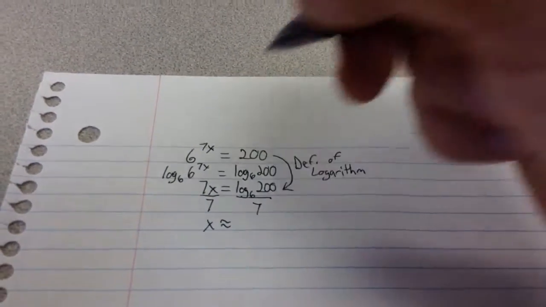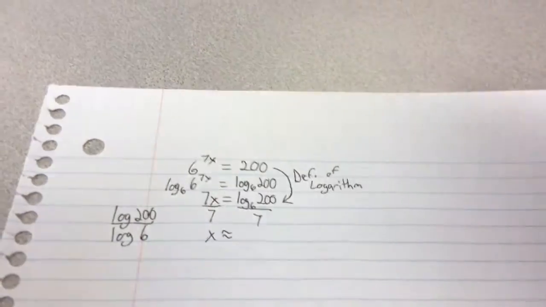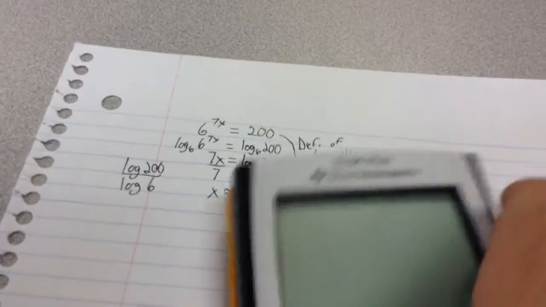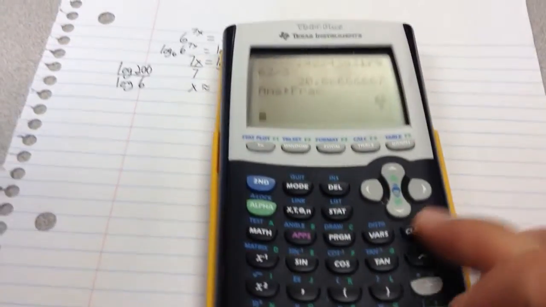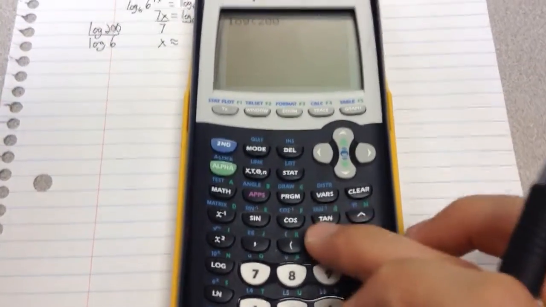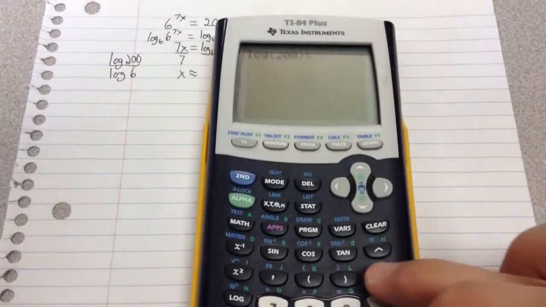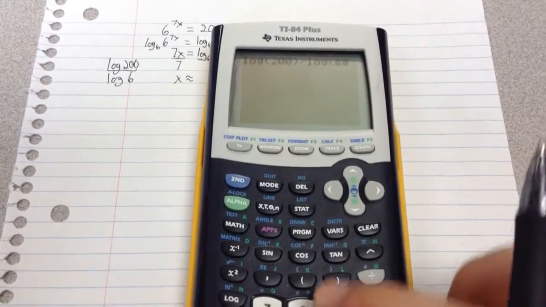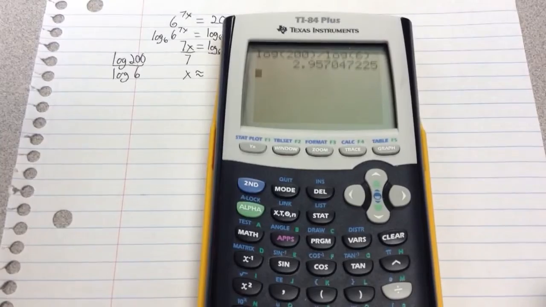Well, we take out our calculator. Remember, we talked about doing the log of 200 divided by the log of 6. This is what you do to find an approximate value for a logarithm because the base on the calculator is base 10. So I come to my calculator and I do log of 200, which is inside the logarithm, divided by the log of the base number, which is 6. You press enter there, you're going to get 2.957.